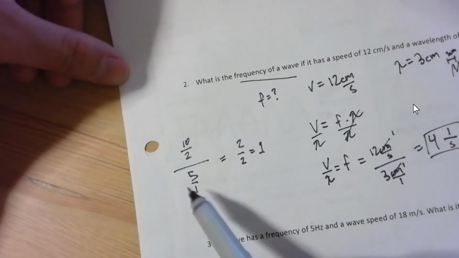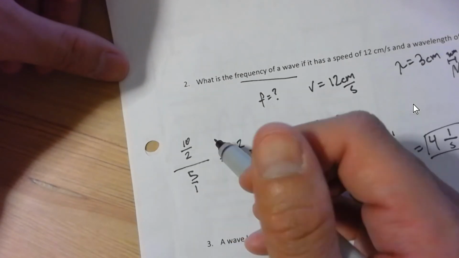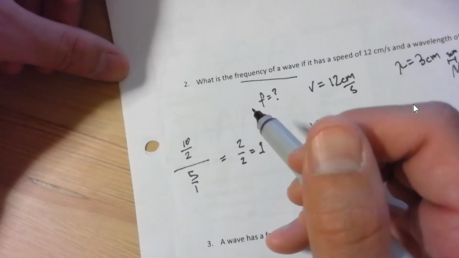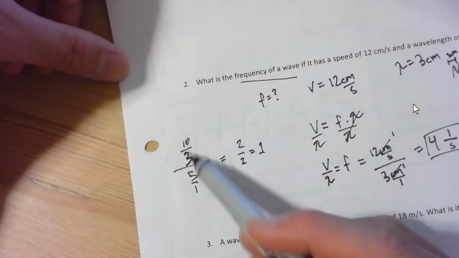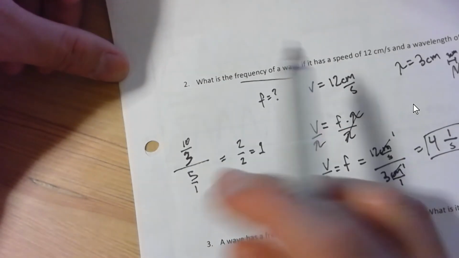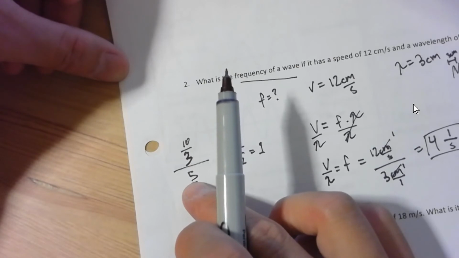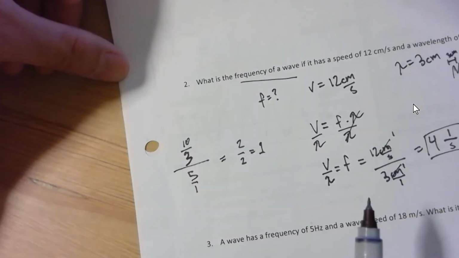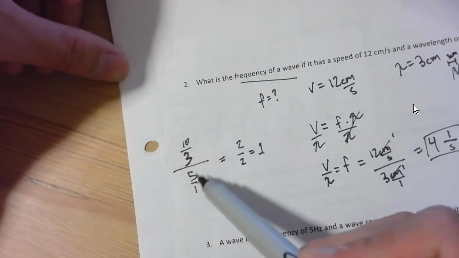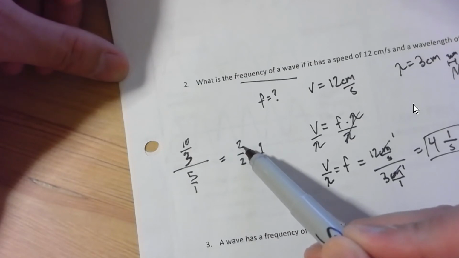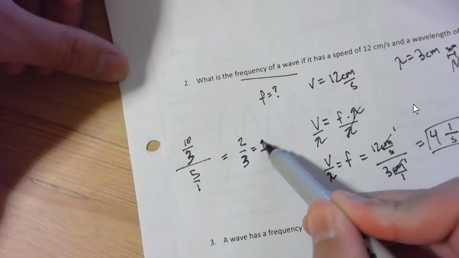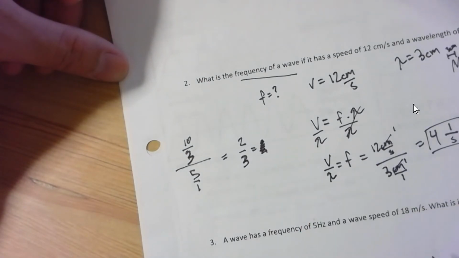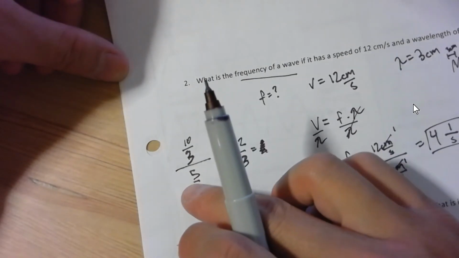So maybe I should try a different fraction here. Let's do 3 instead, okay? So if I did 10 divided by 3, divided by 5, I would make 5 into a fraction. 10 divided by 5 is 2, that's the numerator. And 3 divided by 1 is 3. So hopefully that makes it a little bit more clear what my intention is. If that confuses you, maybe you learn math this way.